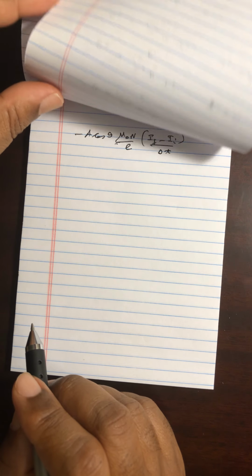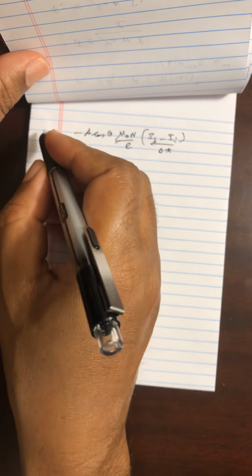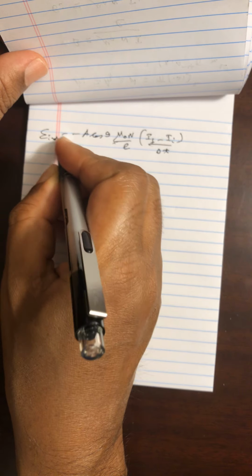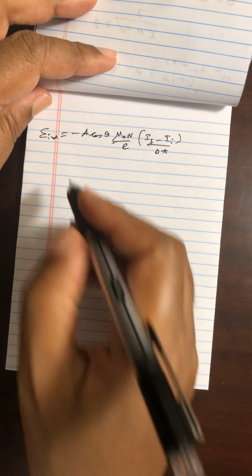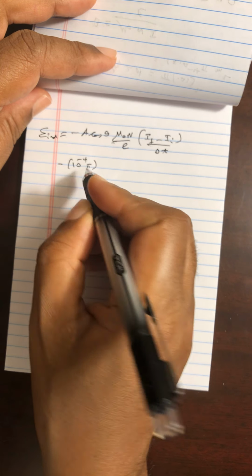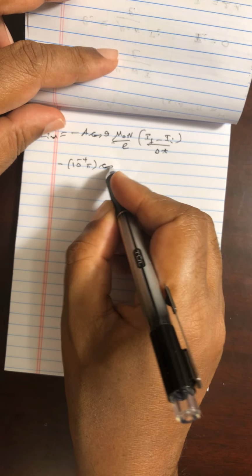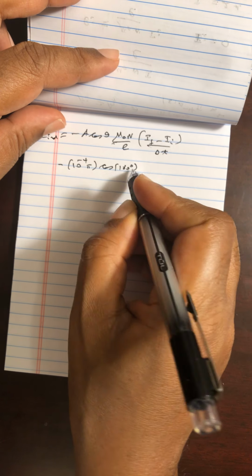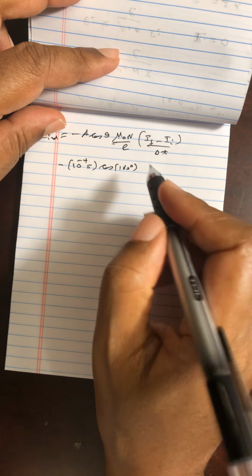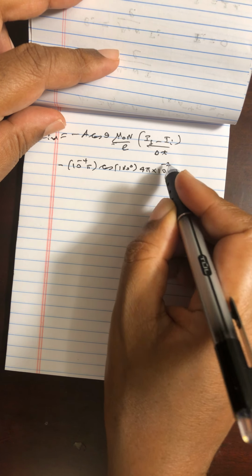So now let's plug in the numbers. The area is 10 to the power of negative 4 pi. The angle is 180 degrees, so we take the cosine of 180 degrees. The constant mu naught is 4 pi times 10 to the power of negative 7.